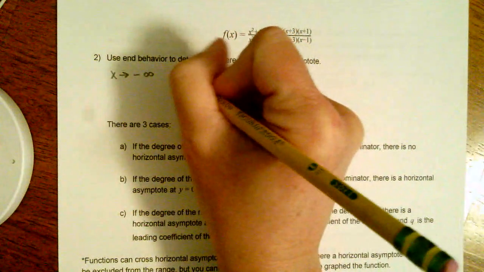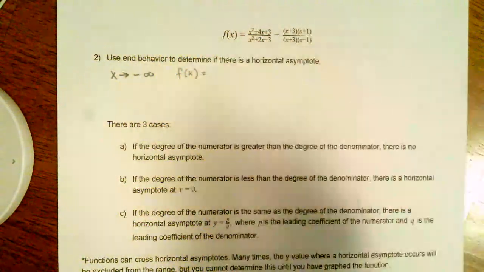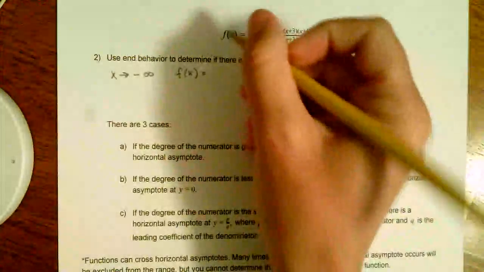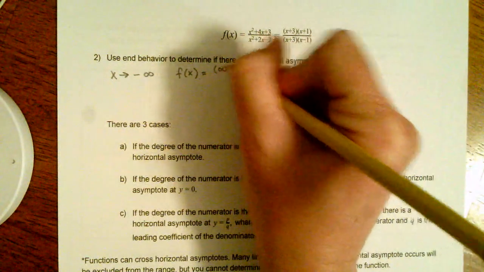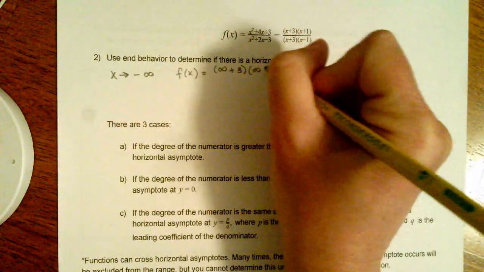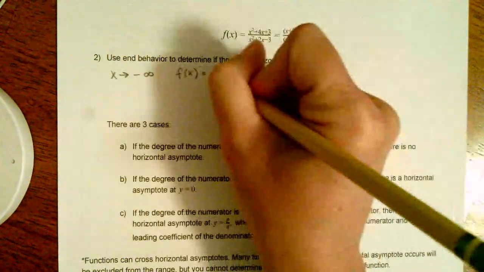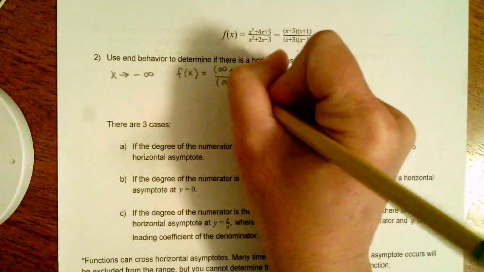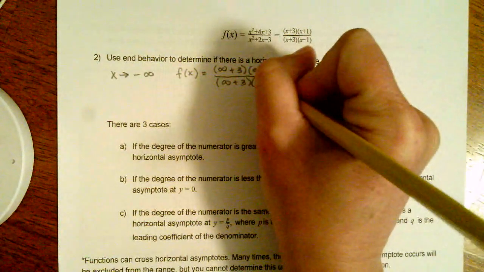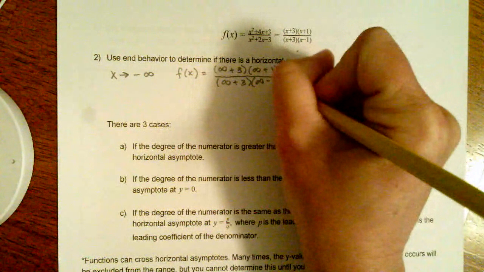So f of x would become (infinity plus 3) times (infinity plus 3) plus 1 over (infinity plus 3) times (infinity minus 1).